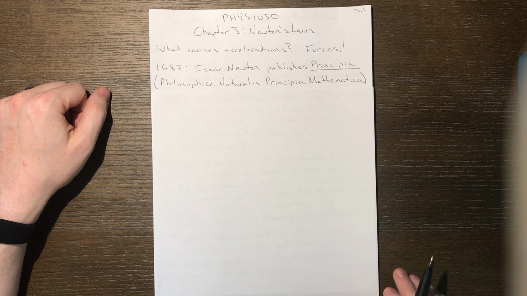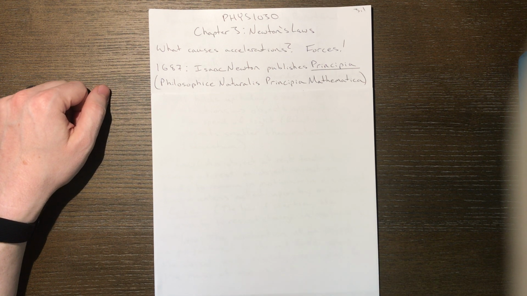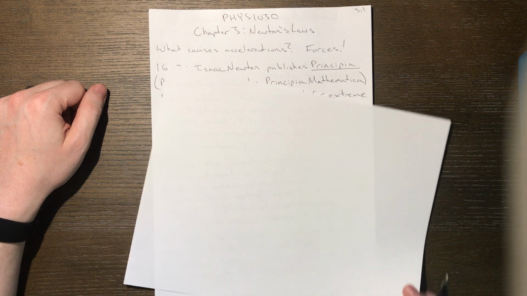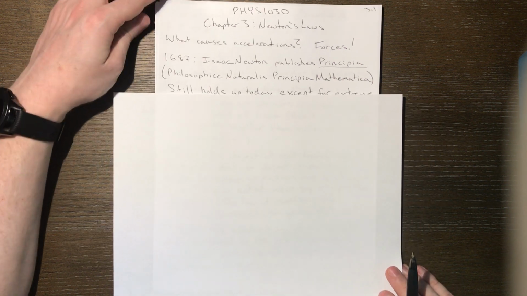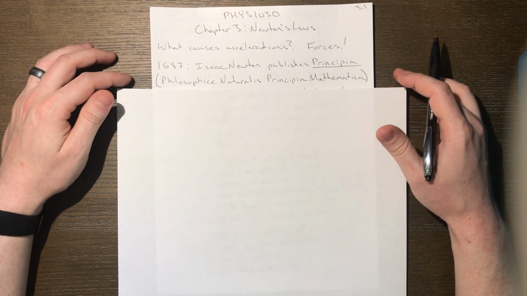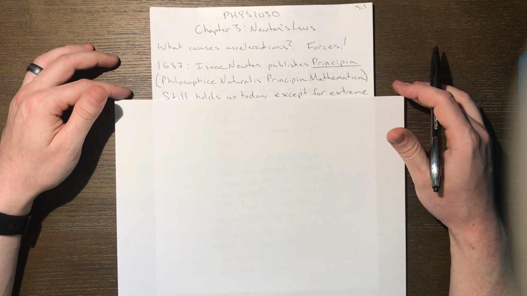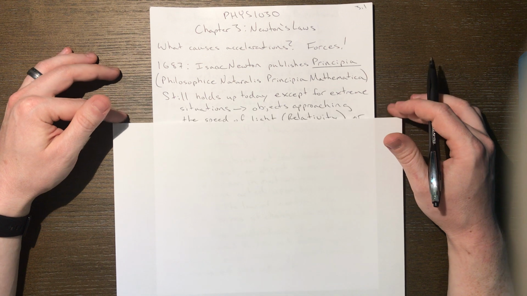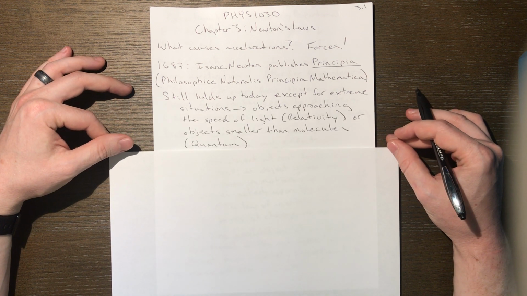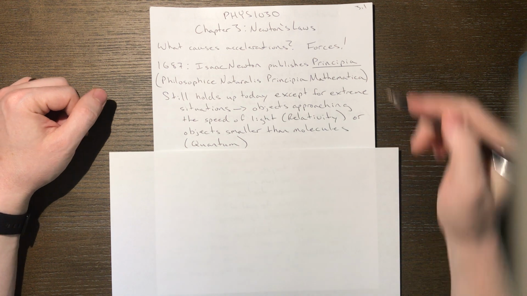I don't know, I don't speak Latin too well. But anyway, he outlined his rules for motion, the so-called Newton's laws within Principia, and those things still hold up today, except for very extreme cases that have only been discovered rather recently, actually.